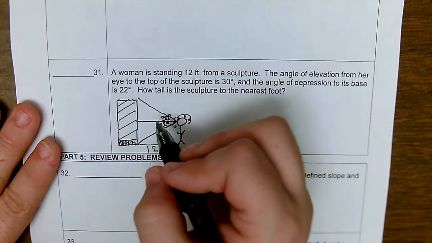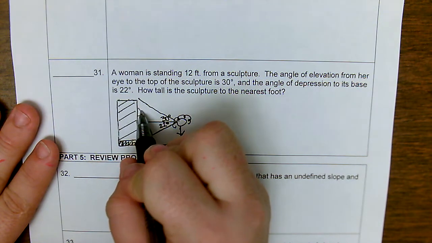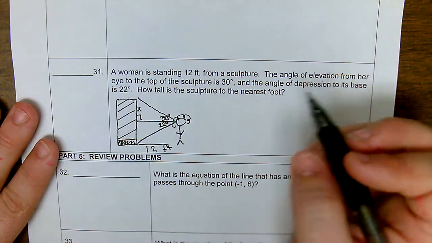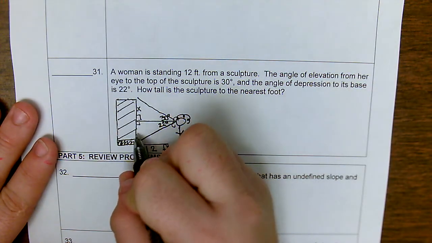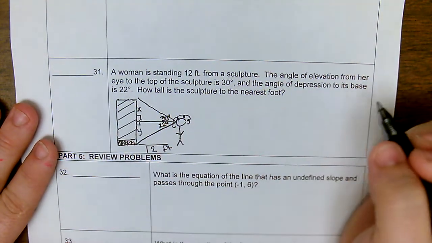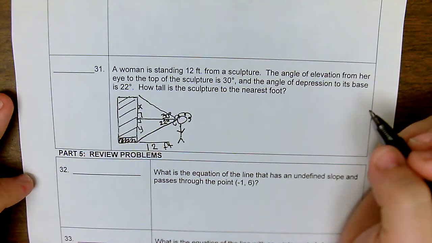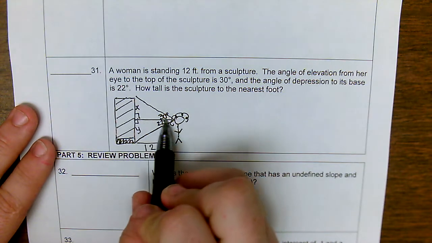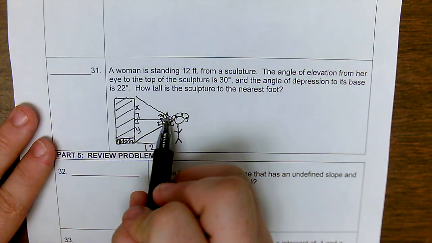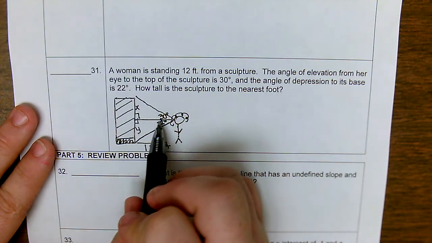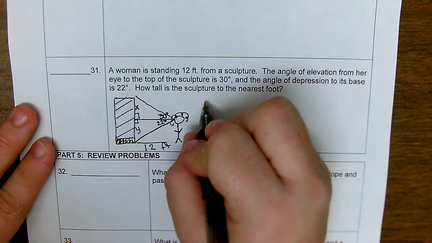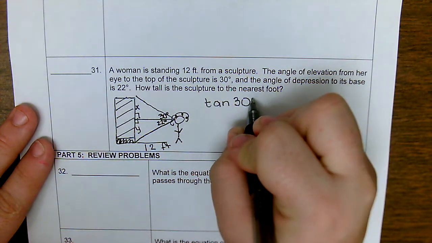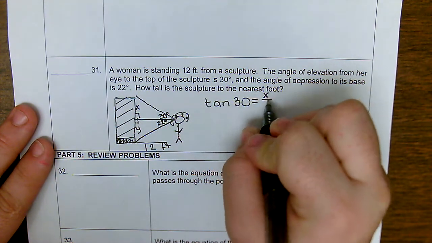So we are going to use the top right triangle to find the top of the sculpture, which is x, and we're going to use the bottom right triangle to figure out how tall the bottom half of the sculpture is. So if I'm looking up at the top, this is 12. X is opposite of my 30 degrees, and 12 is adjacent, so it's going to be tan 30 equals x over 12.